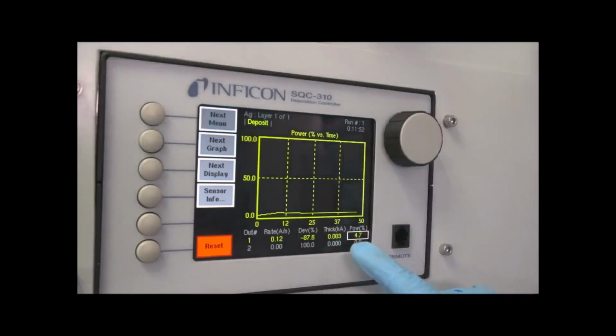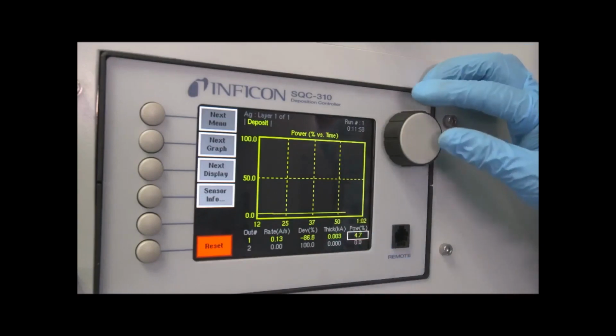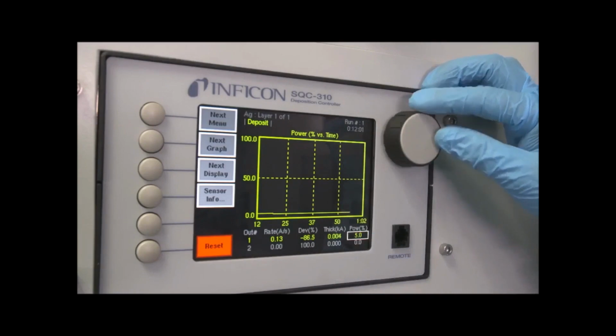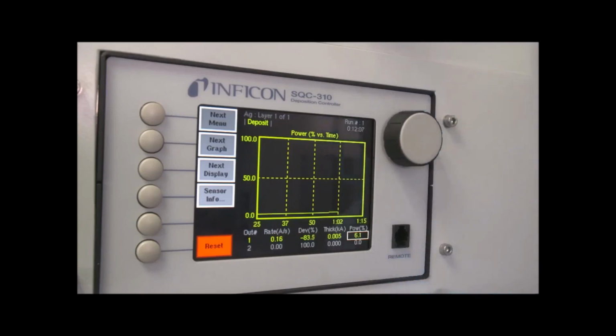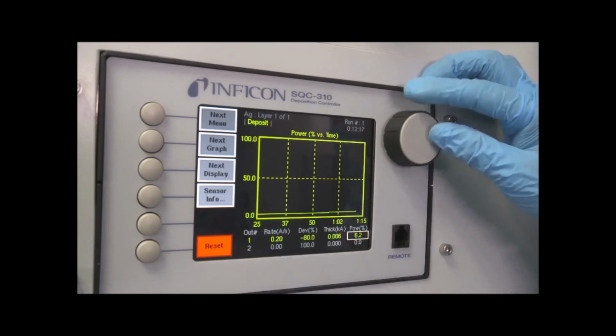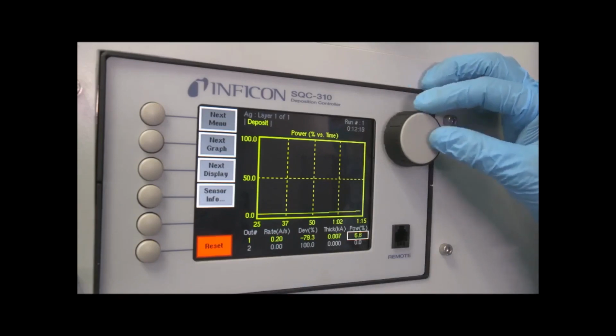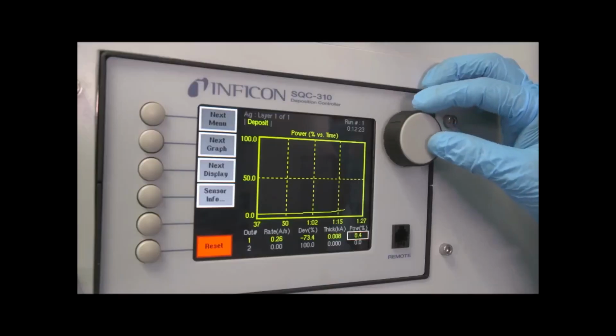As you can see, this is the thickness of the film that is being deposited. It's 0.003 kilo angstrom. So let's increase the power so that we can achieve a higher deposition rate. As you see the increase in power, you will see more reddish in the target material also. The deposition rate has increased to 0.19, 0.20 angstrom per second. So let's increase the power.